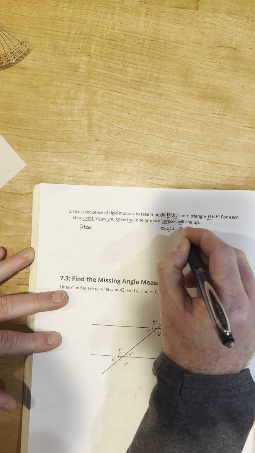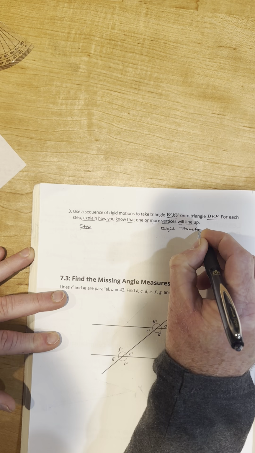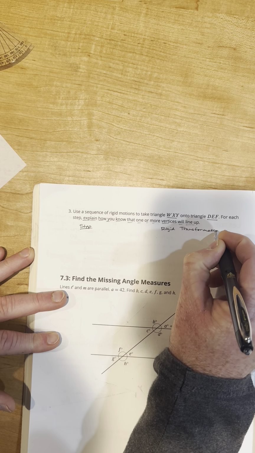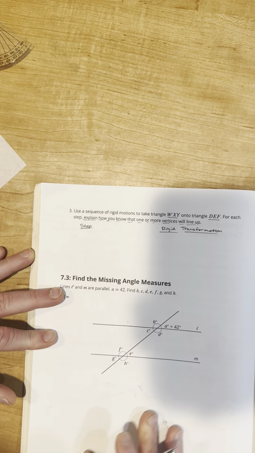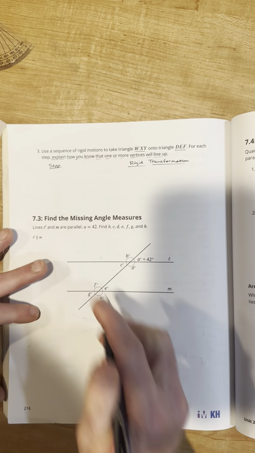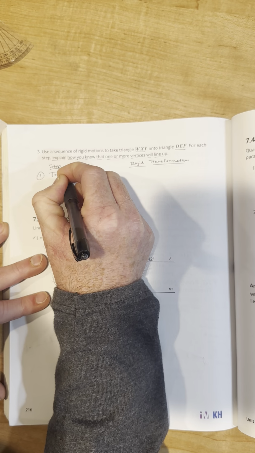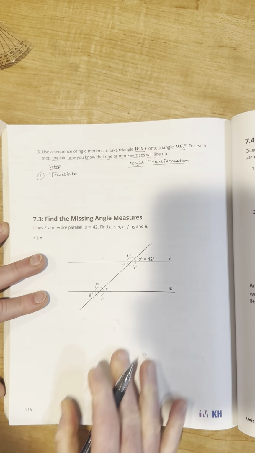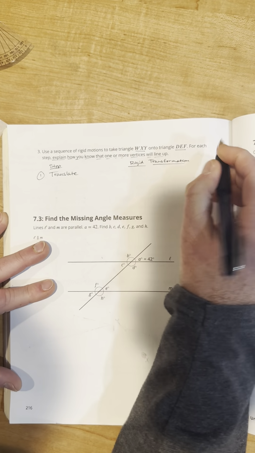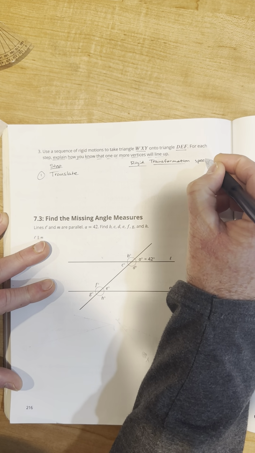So, step 1. We're going to write the rigid transformation. That's what they asked us to do. All right, so step 1, translate. And let's just call this the specifics.